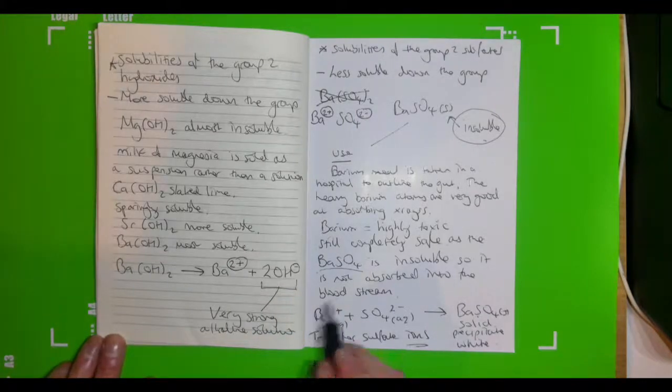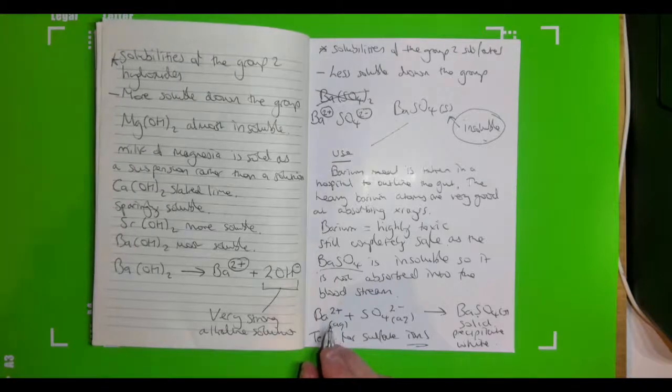And we'll look at how you'd actually do that in practice in another lesson. That's Group 2 Chemistry.